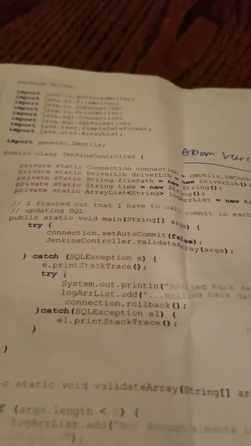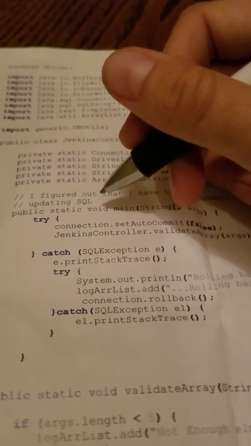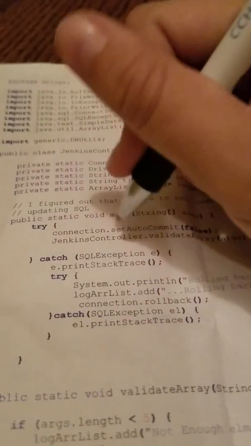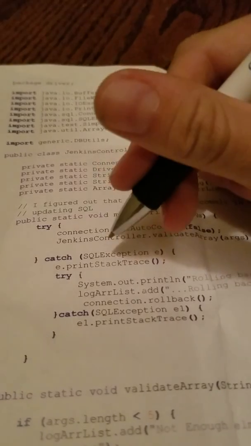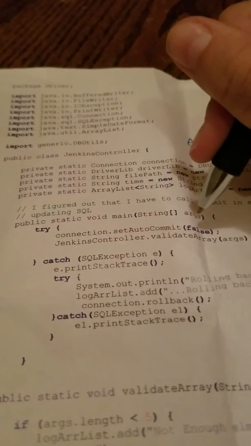Say, for instance, here's some Java code. When you get advanced, you can do code like this. So here's my main method, right? Let's just focus on what this is doing. I'm calling a method here, and I'm passing in this args array.